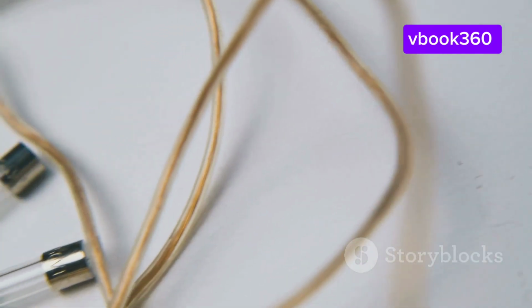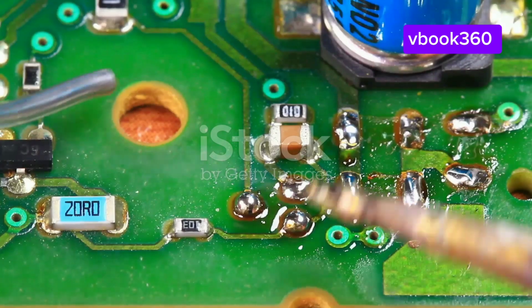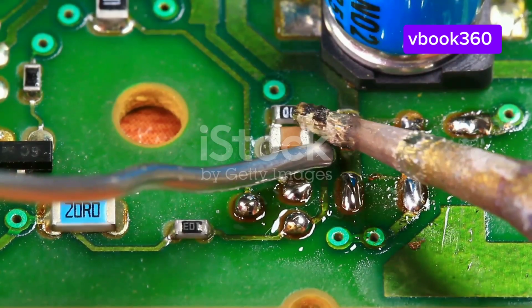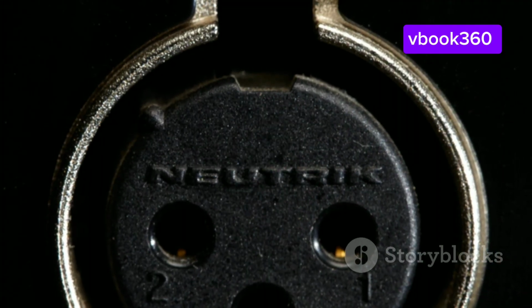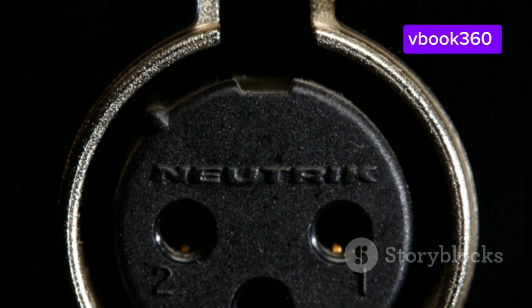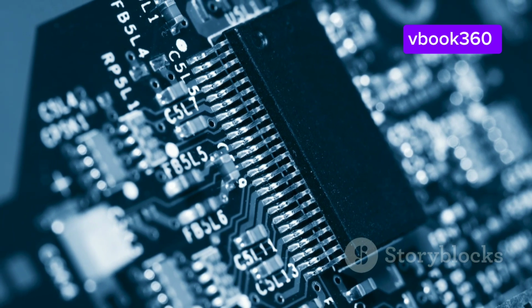While the first 4 bands of a resistor's color code define its nominal resistance value, it's important to acknowledge that manufacturing processes aren't perfect. Resistors, like all manufactured components, have a certain degree of tolerance, which represents the permissible deviation from the stated resistance value.